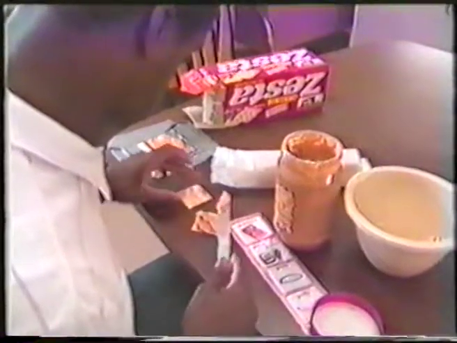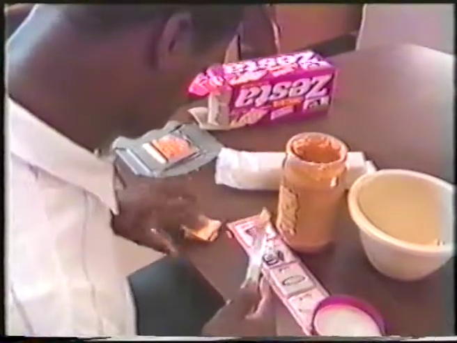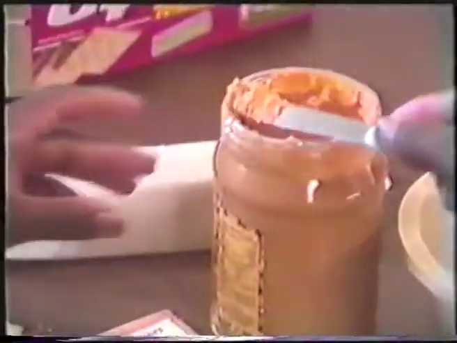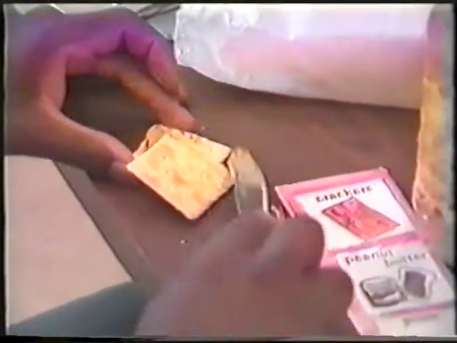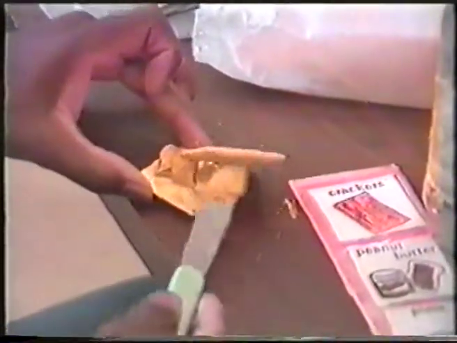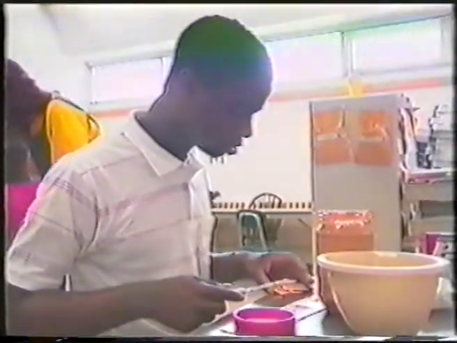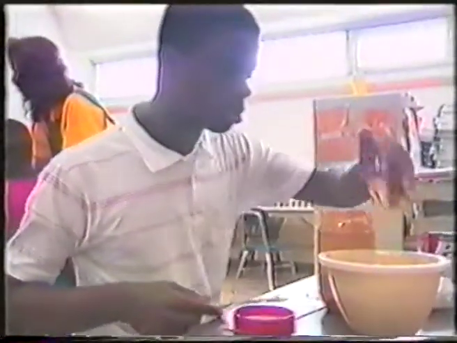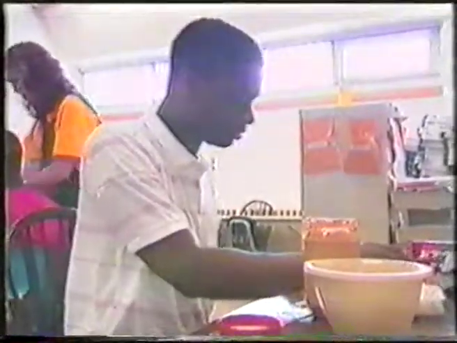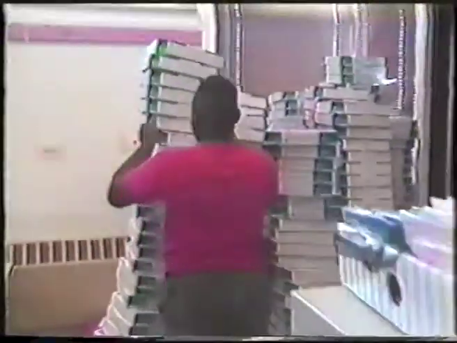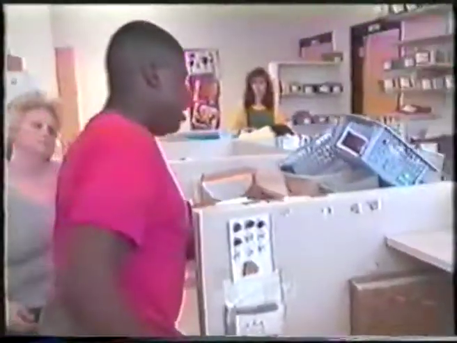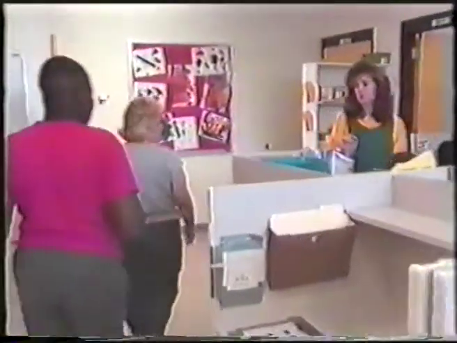The spreading of peanut butter on a cracker is part of eating together during snack time. Work system cards on top of the table indicate the procedure. This young man has just finished making pizza boxes. He moves on to his next job. Where is he going?